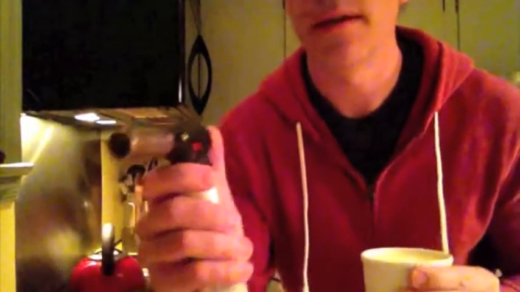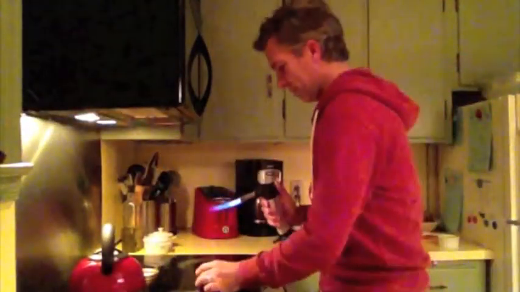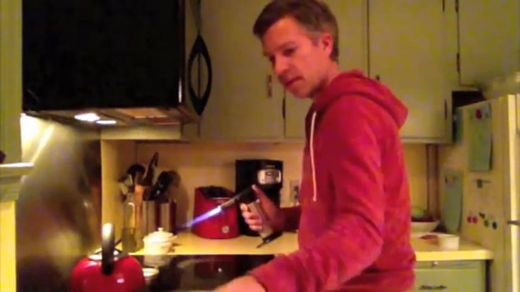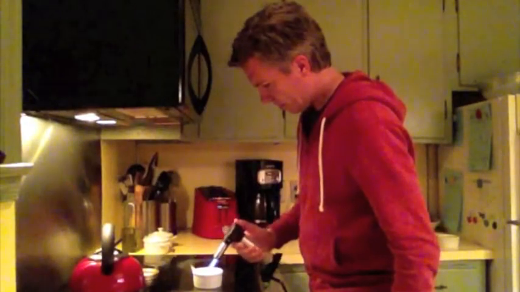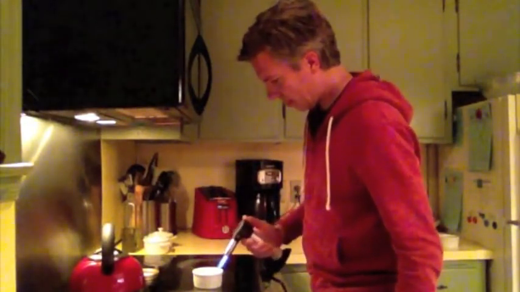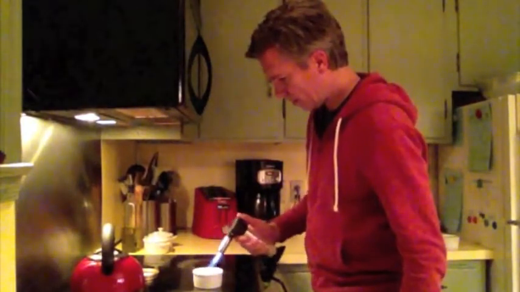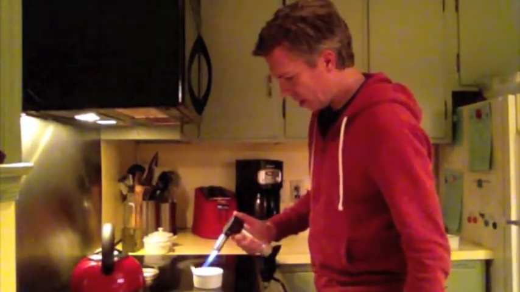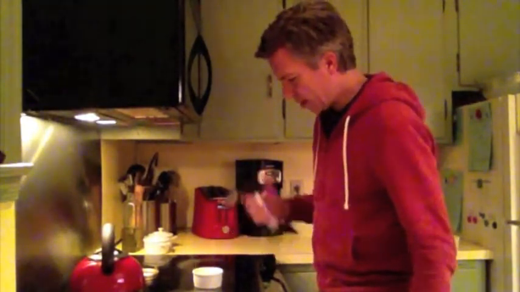Kitchen torch. There we go. And I'm going to caramelize it. It's getting all brown on top. Caramelization's happening. And done.